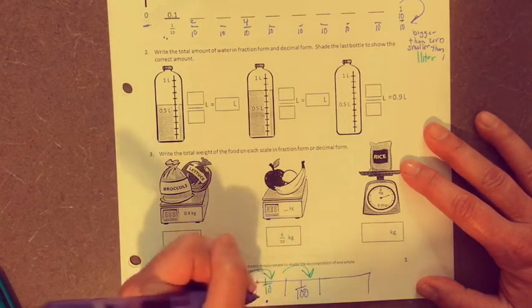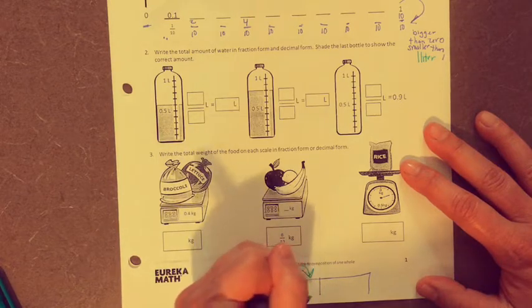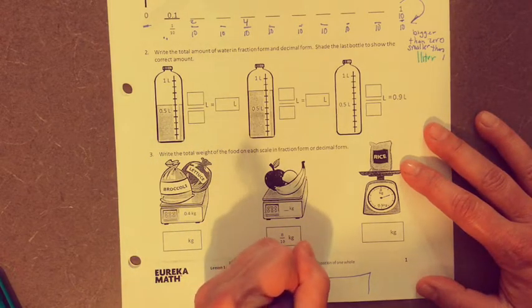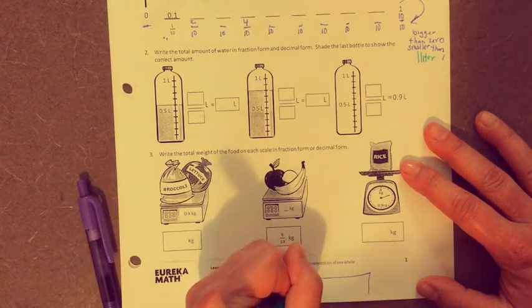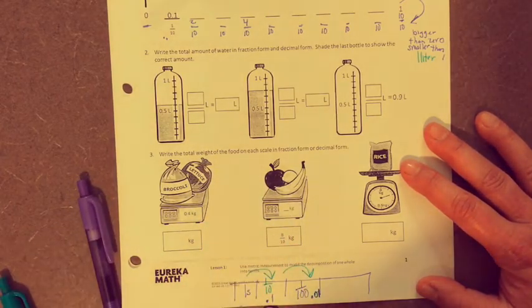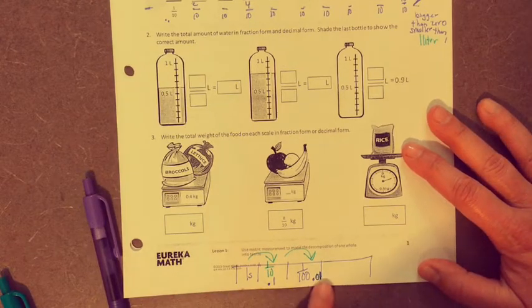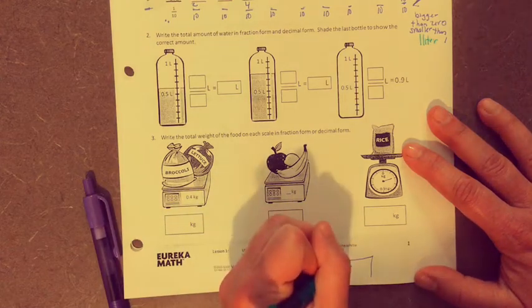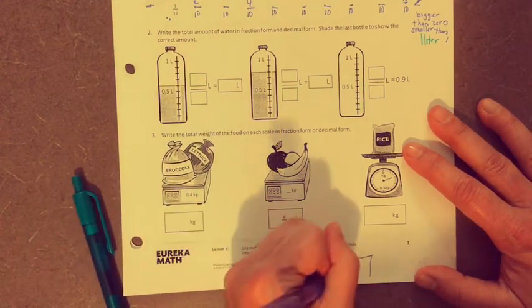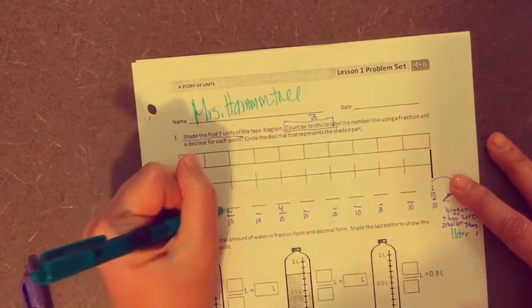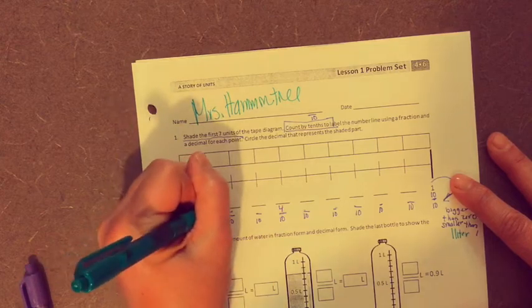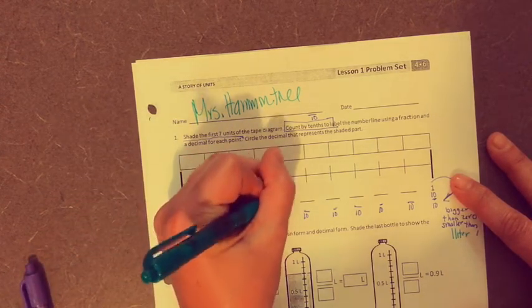It would look like this in decimal form. I'm going to use a different color. Okay? So if you see my pattern in my decimals, what would be the next one? So my decimal is going to look like this. Okay?